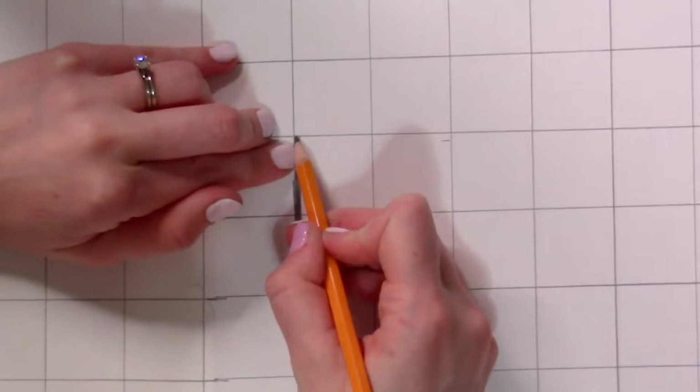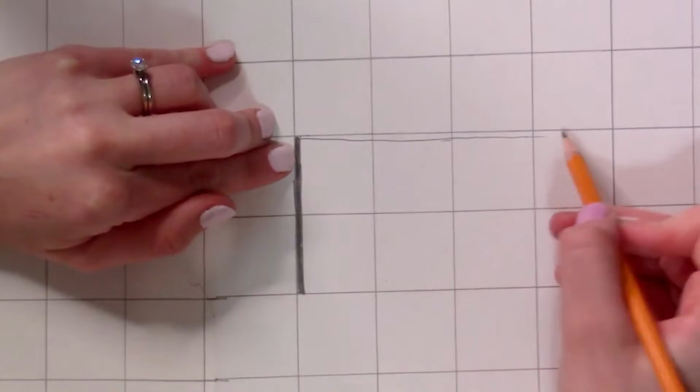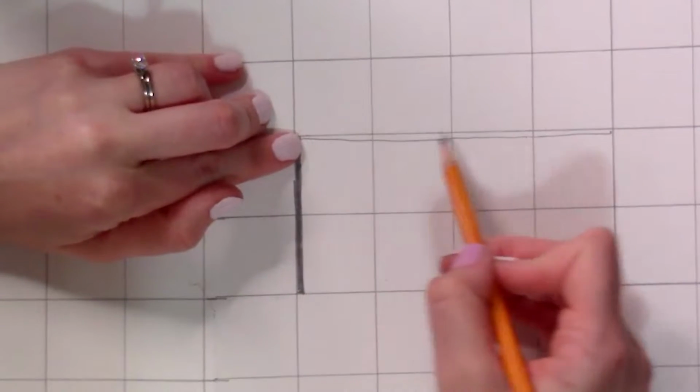So I'm going to draw a line right underneath this one. 1, 2, 3, and 4. And you'll see I've made myself a very little rectangle here to color in.